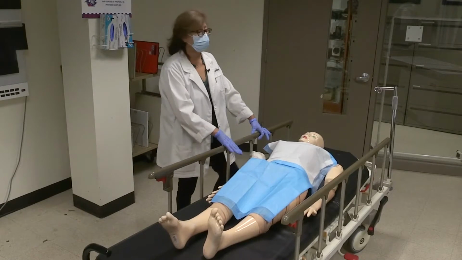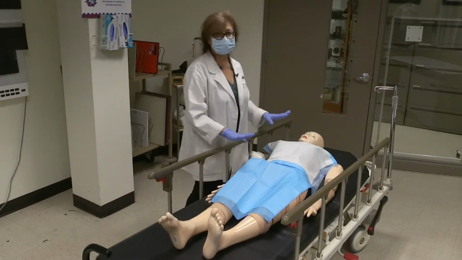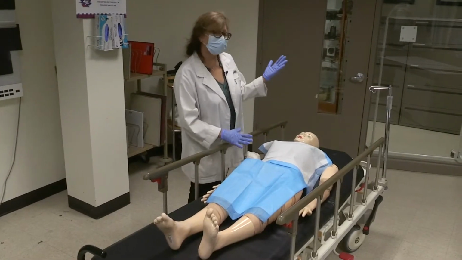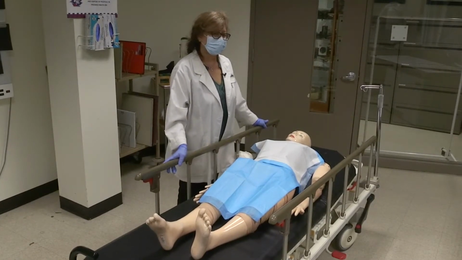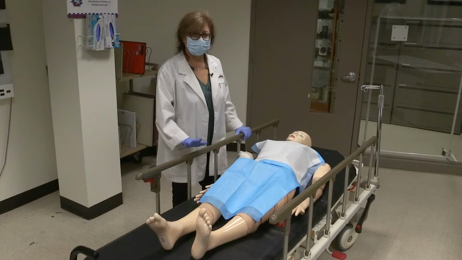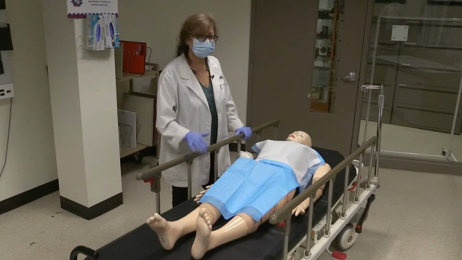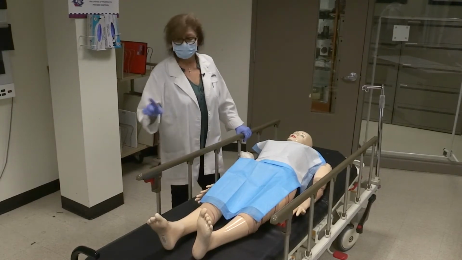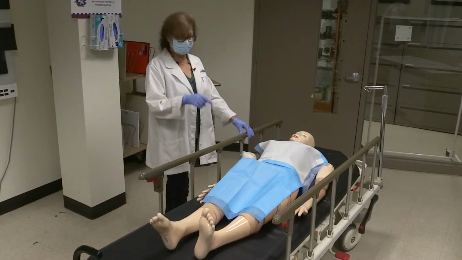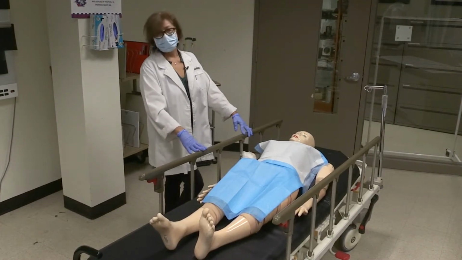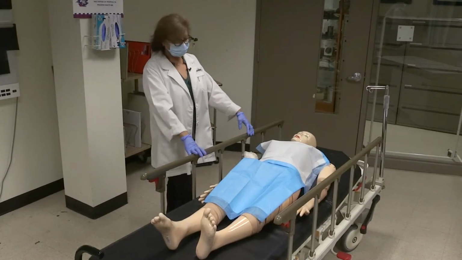Obviously, you're going to leave your patient in a comfortable position, whether it's lying flat or sitting up a little bit, covered, and with the side rails up. If you're walking away from a patient that's on a stretcher, that's what you have to do. Brakes are on, side rails are up, the patient is comfortable, and the stretcher is at its lowest level.